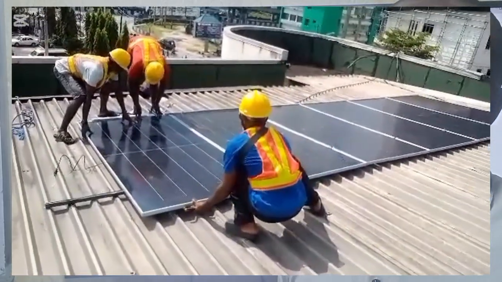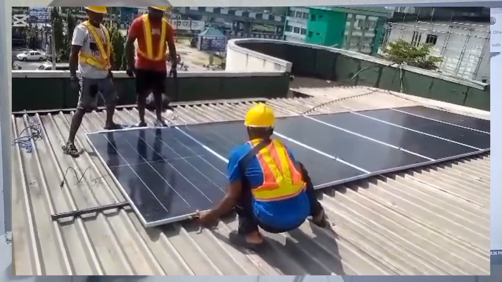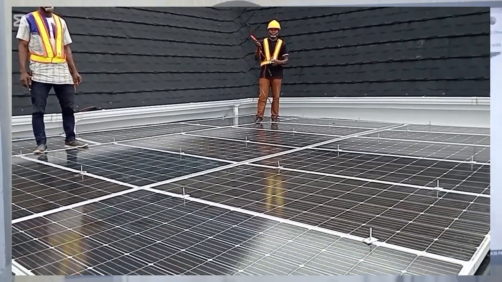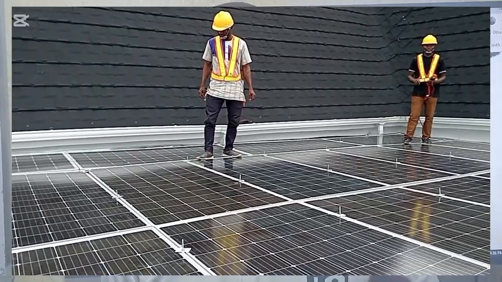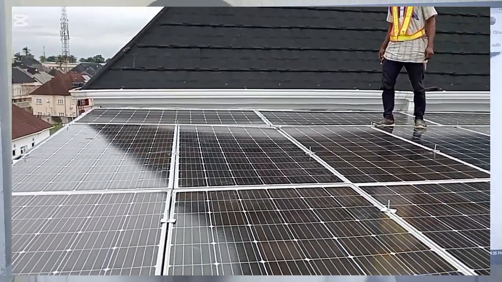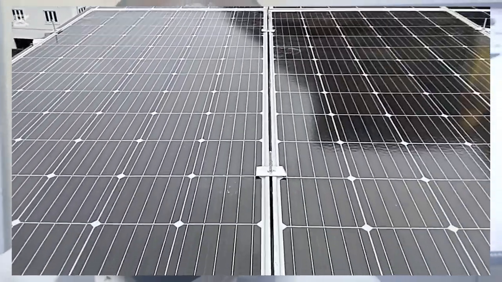Automatically you reduce it to about 40 to 50%, depending on the solar system you have. And that is why when you contact Morigray Services Nigeria Limited, we design the off-grid, we design the grid-tied, and we design the hybrid.